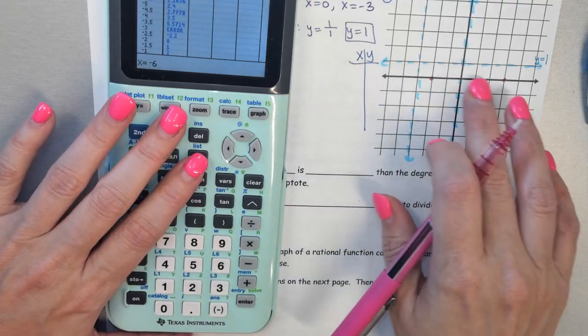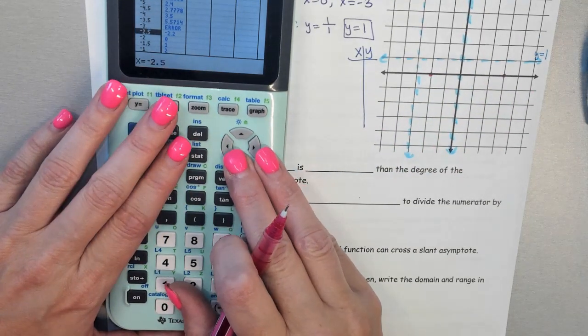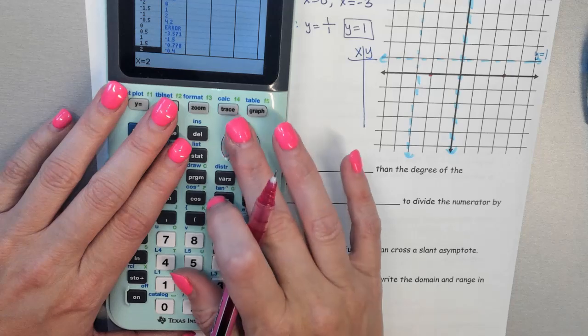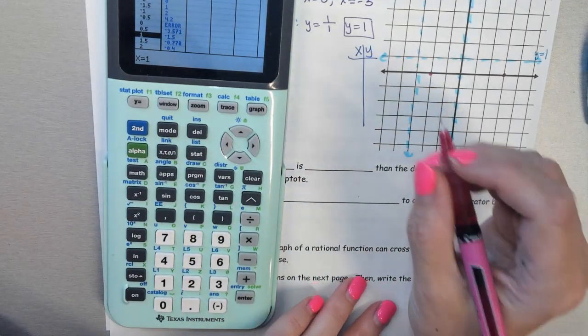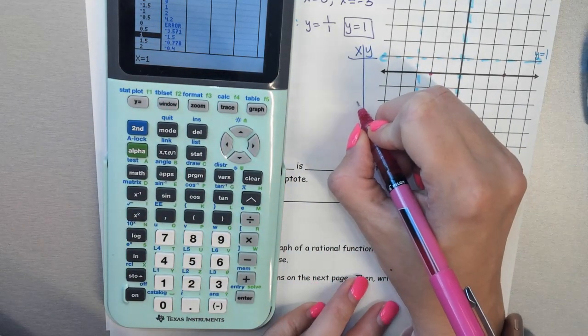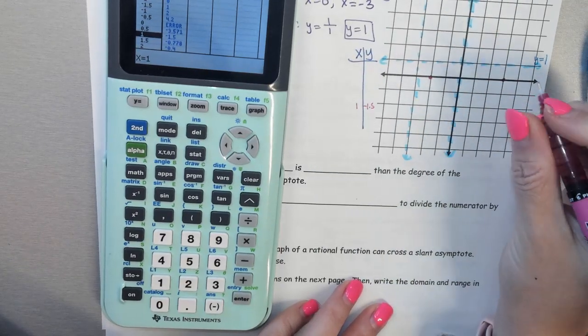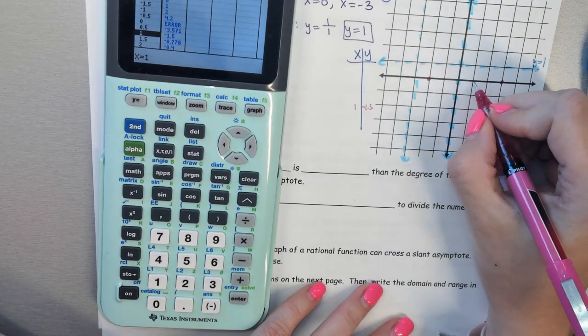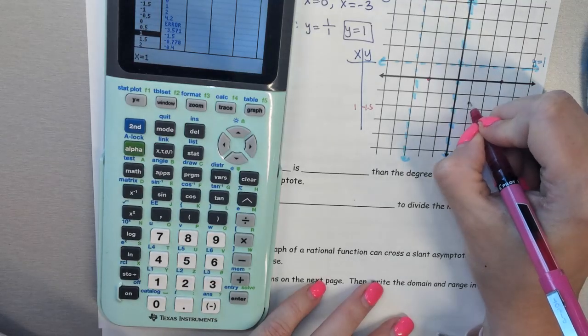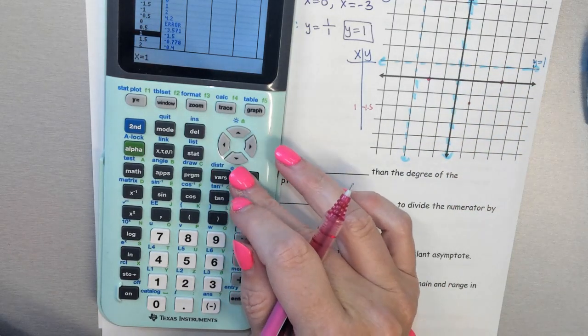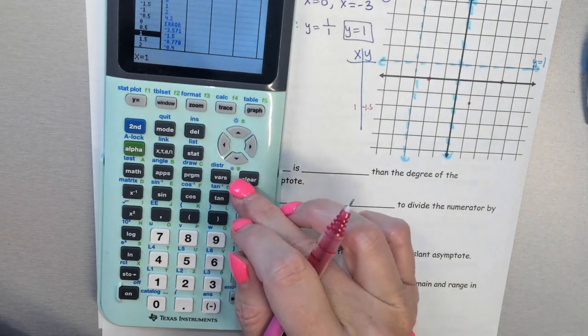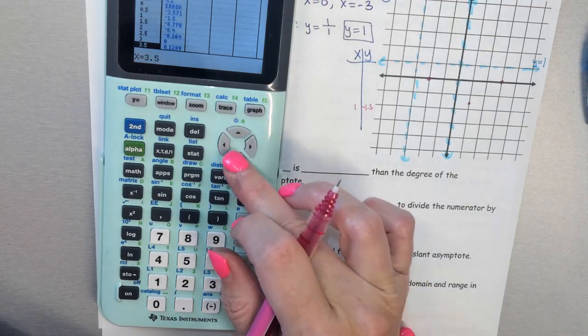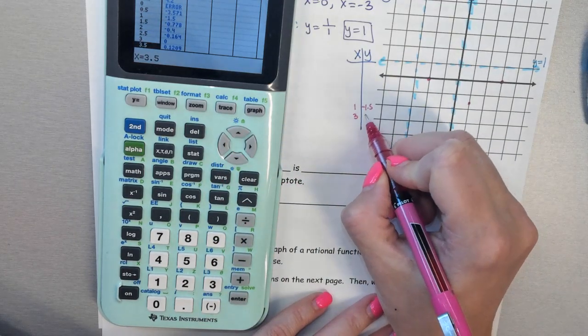So I need to see what's happening over here past x equals 0. Okay, so at 1, I have -1.5. And we already said at 3, we have 0.